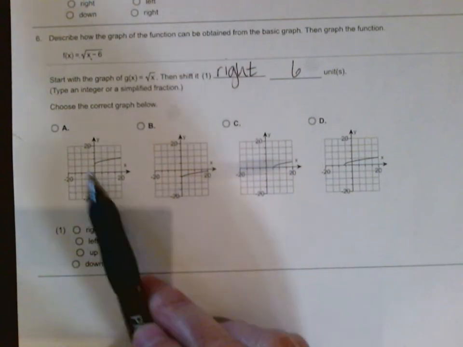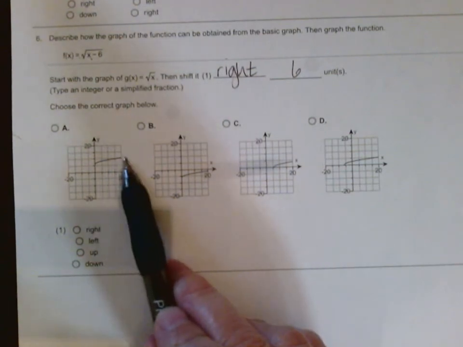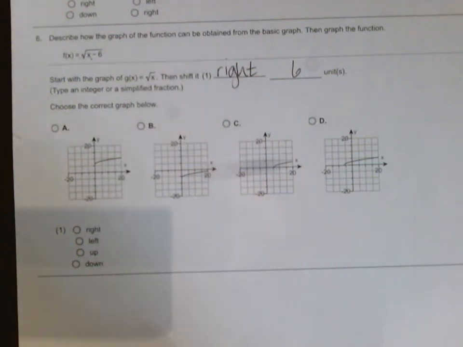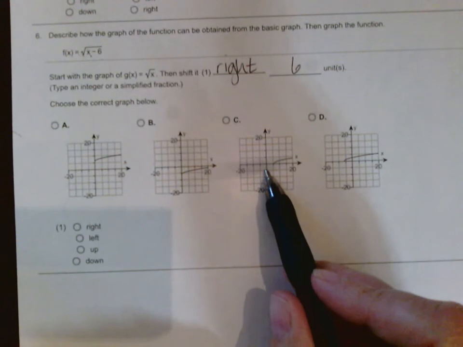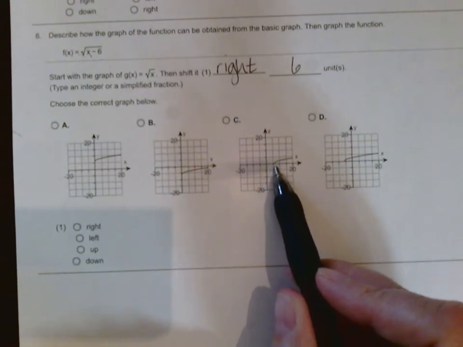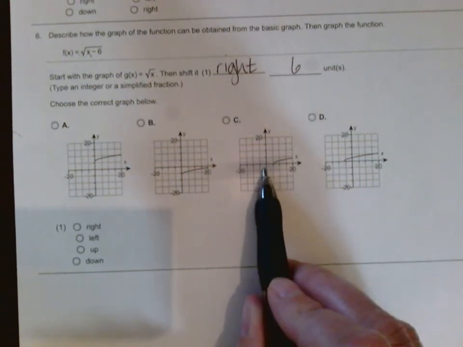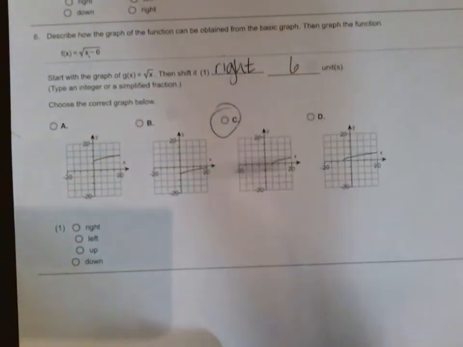Now, when we're looking at this multiple choice, the graph of the square root of x just simply has this shape. Okay, so I need to find out which one of these has been shifted to the right, from the origin. Here's the one that would be shifted to the right. If it had started at the origin, it moved to the right 6 spaces. All right, number 7.